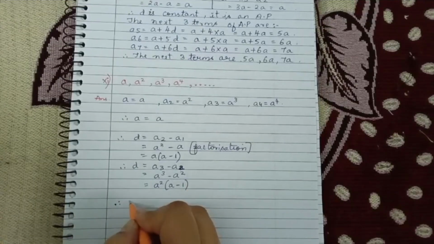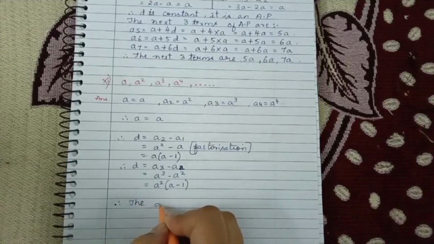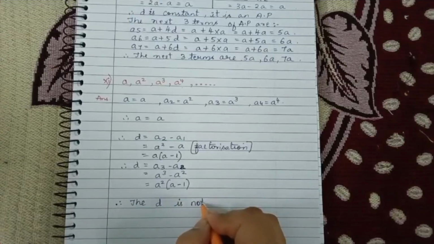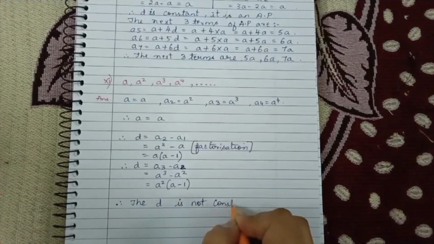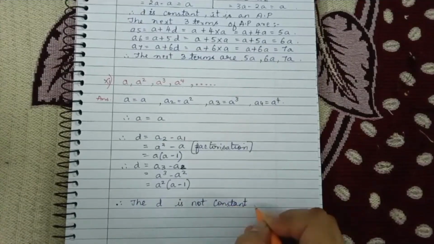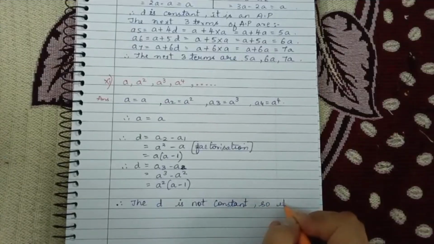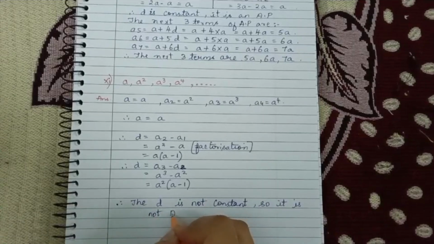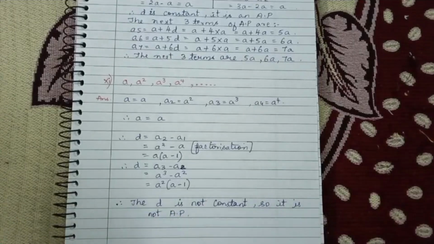So therefore the d is not constant. So it is not an AP. This is the complete answer for the 11th sum.